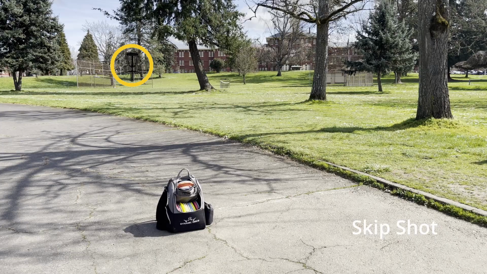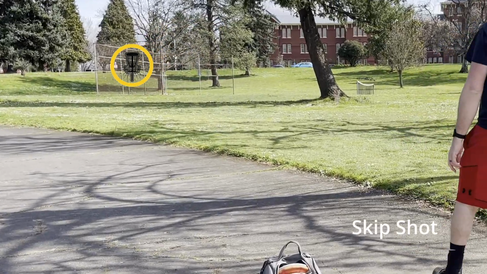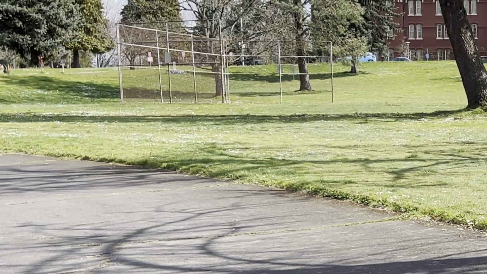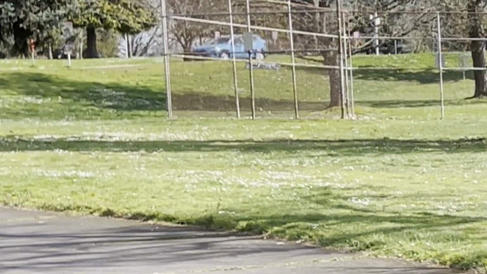Here at hole 6, I am going for a skip shot. This is done by giving your disc a lot of hyzer angle, hitting the ground at a high speed, allowing it to skip across the ground. This is great for trying to get around obstacles. As you can see here, I have to throw around a tennis court cage.